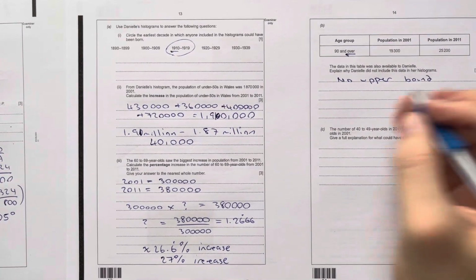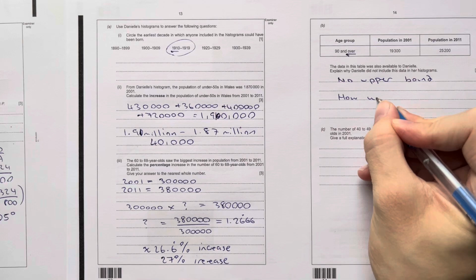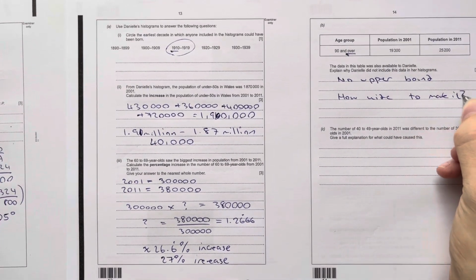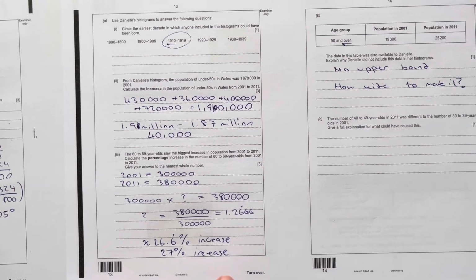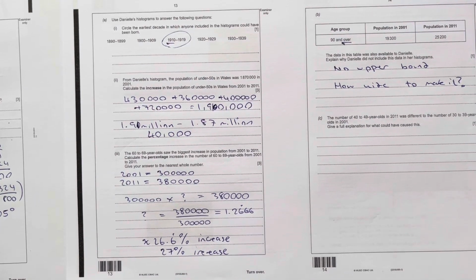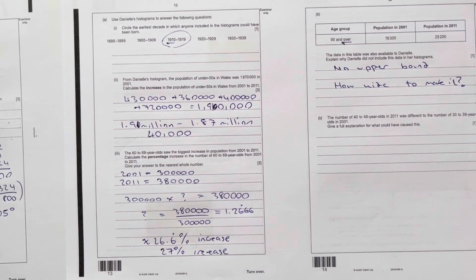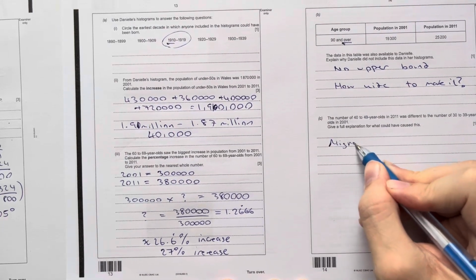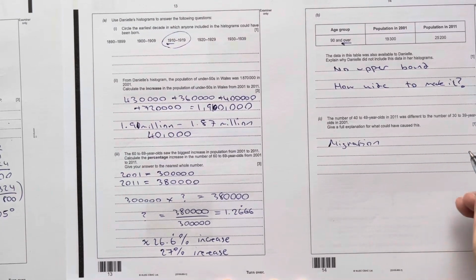And I would pose the question, how wide to make it? The number of 40 to 49-year-olds in 2011 was different to the number of 30 to 39-year-olds in 2001. Give a full explanation for what could have caused this. So outside factors, migration, for example. People could have moved into Wales.